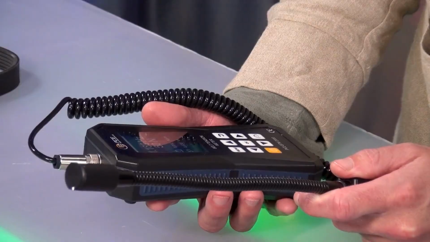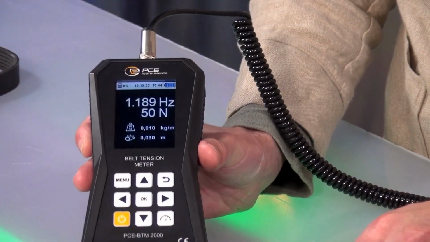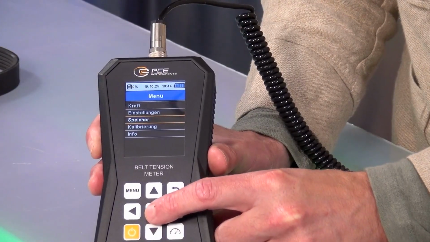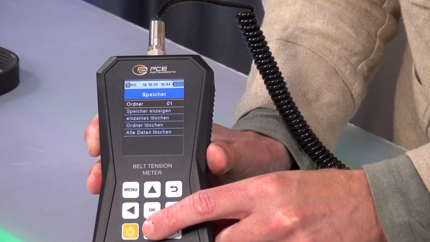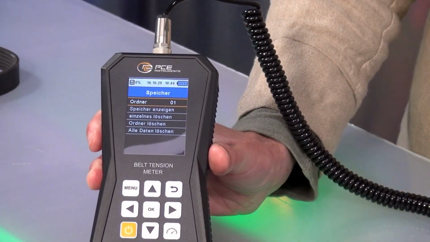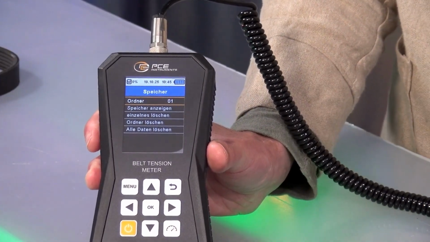The device has the capability to store 750 measured values, and if we look here, we have the option in the menu to recall the memory again, organized in folders, allowing us to categorize the data and thus enable comparisons. When we regularly maintain and check systems, which we must do, so we can see the last value of this system. Are there big differences? Did it leave the tolerance range?